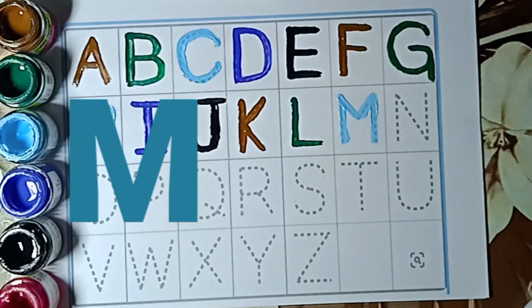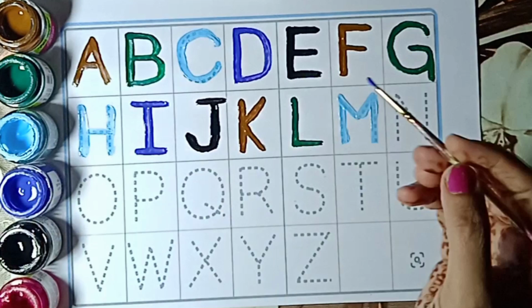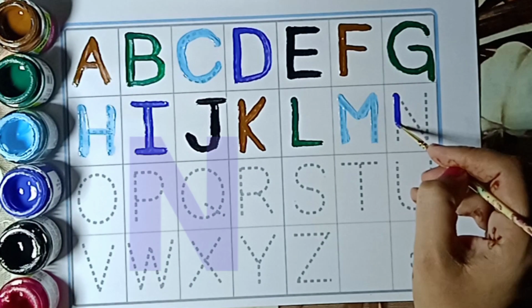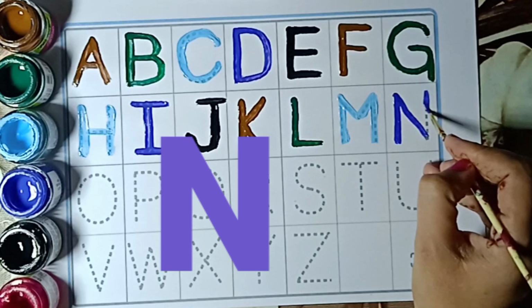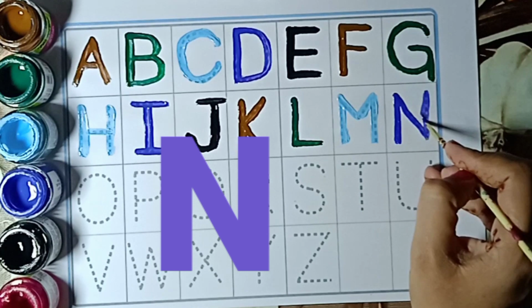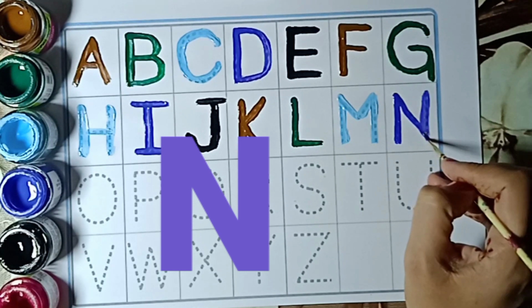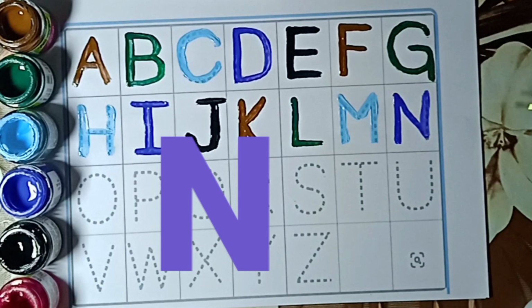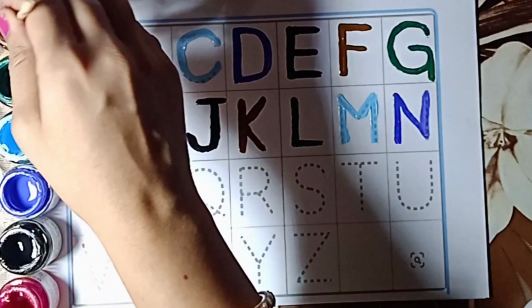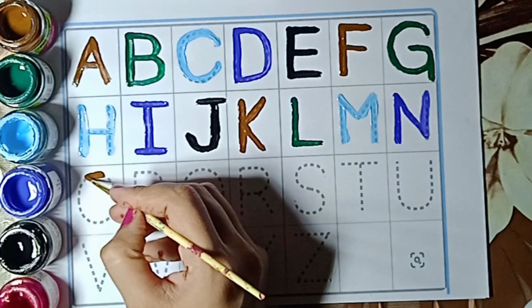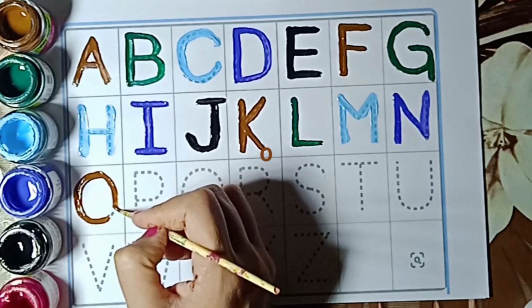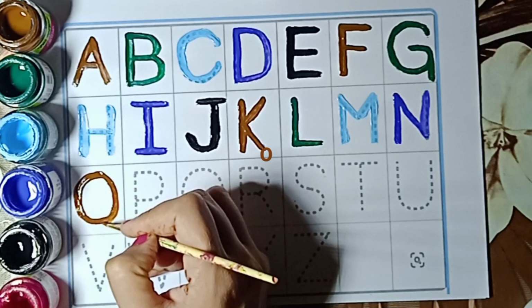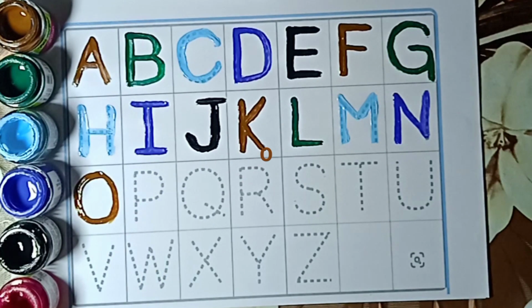Next letter is N. Violet color N. N for nest. Very good. Next letter is O. Brown color O. O for orange. Very good.